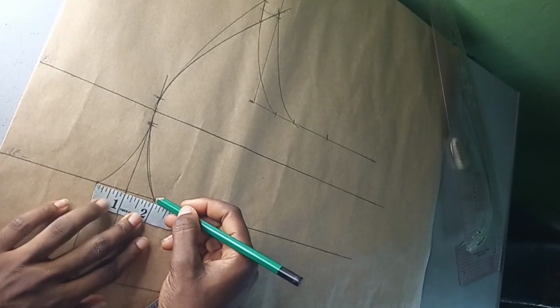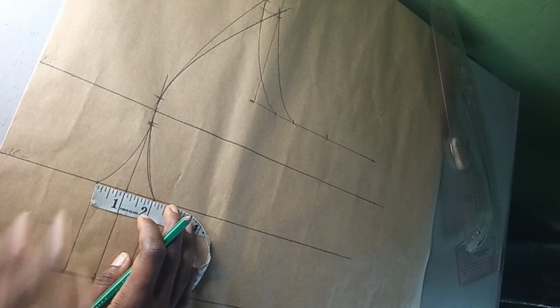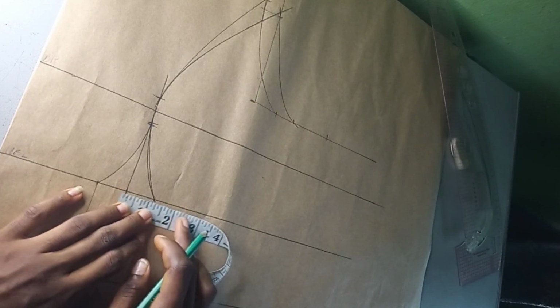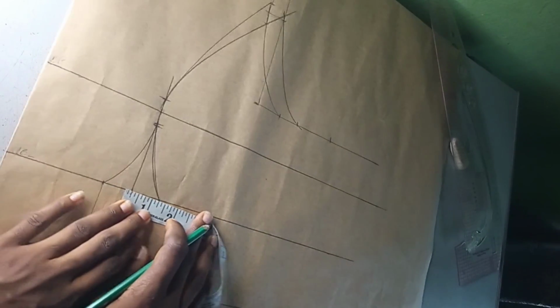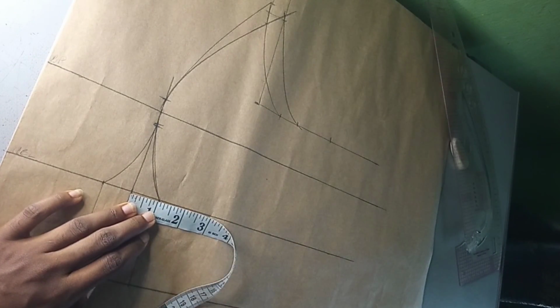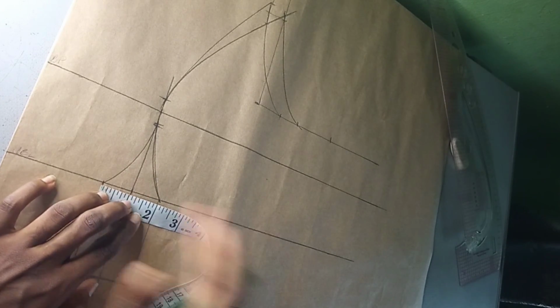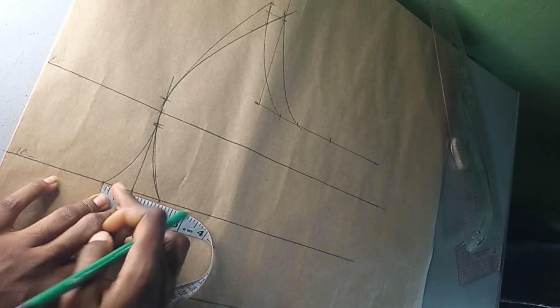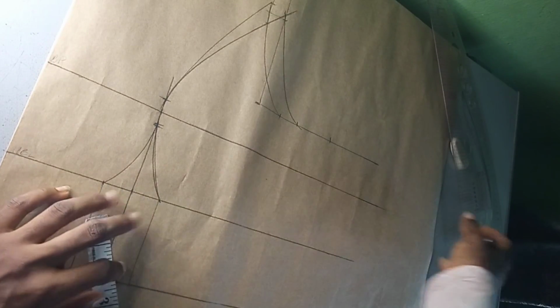So now what I'm going to do is my dart intake. On the under bust length, I'm going to take in 1 inch on either side of the dart. But if I'm working for somebody that is very busty, I like to take 1.5 inch on the right side of the dart instead of 1 inch so that it can accommodate the bust. But for all my size 6, 8, and 10, I like to use 1 inch on both sides.